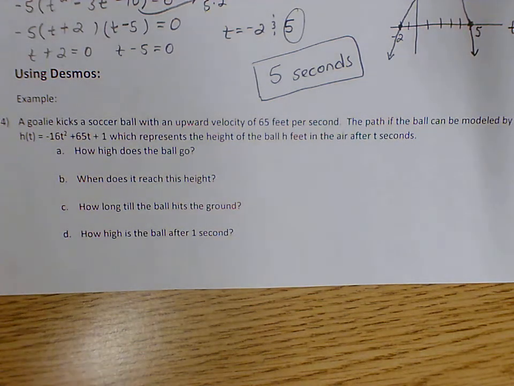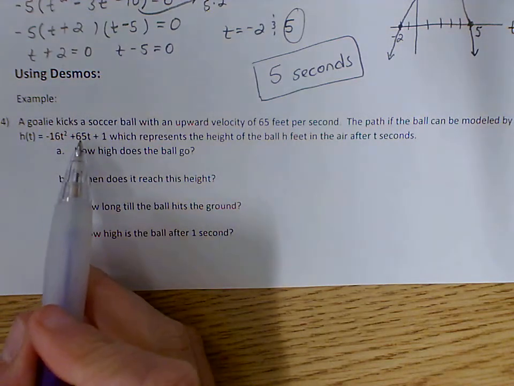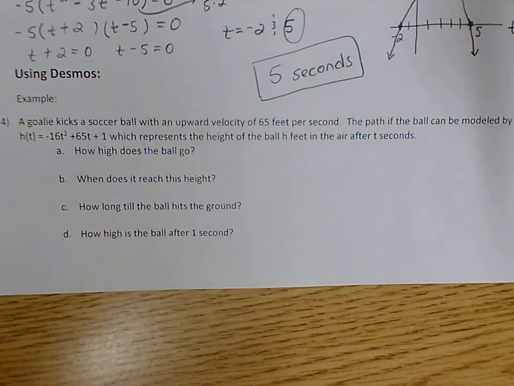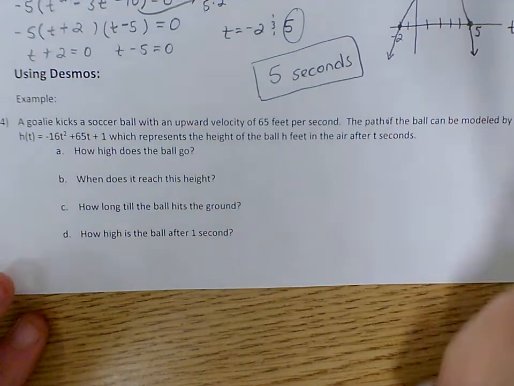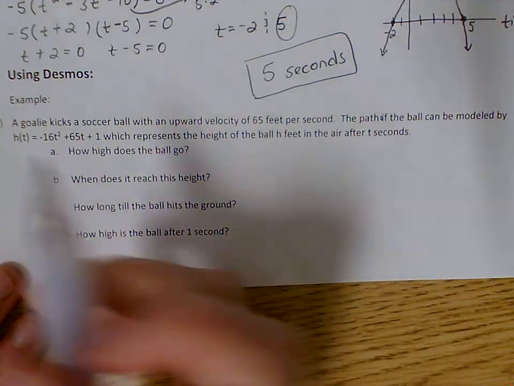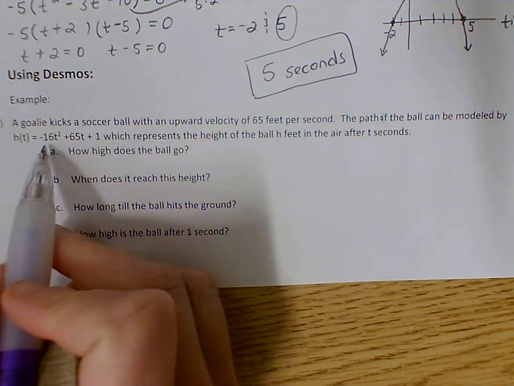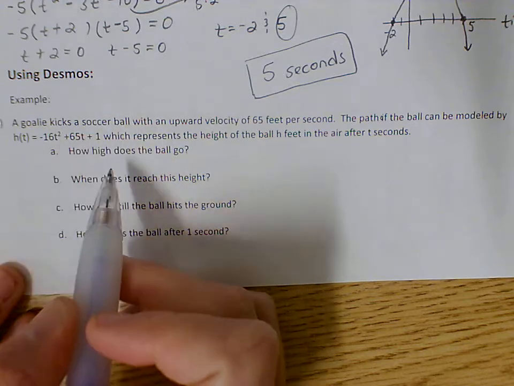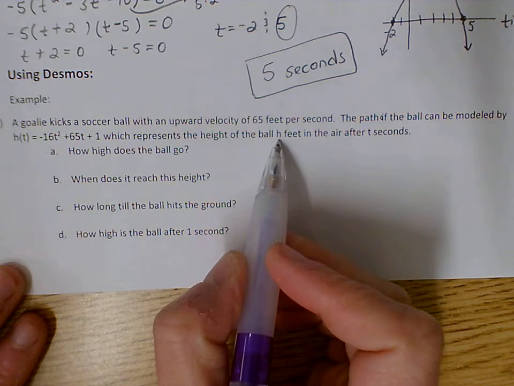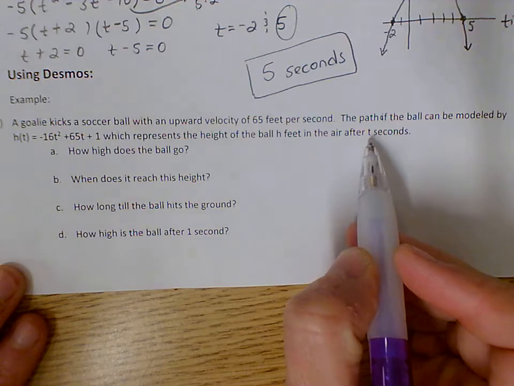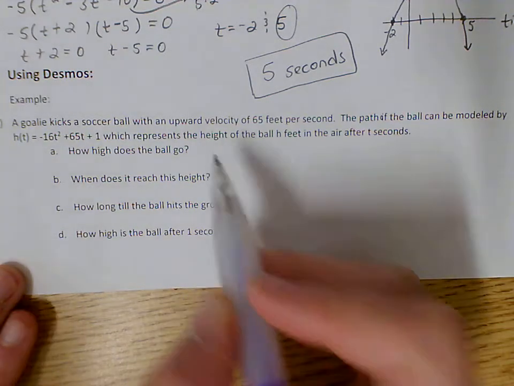In this example it says a goalie kicks a soccer ball with an upward velocity of 65 feet per second. So that's actually where this part comes from. The path of the ball can be modeled by that function. If you graphed that, it would represent the path the ball took in the air, which represents the height of the ball, h feet, so it's just representing the height with an h in the air after t seconds. So after so many seconds, it's looking at the height of the ball.